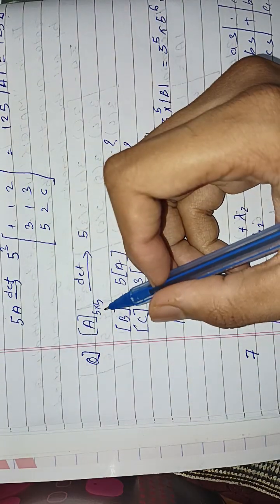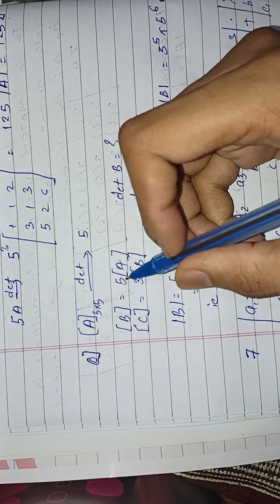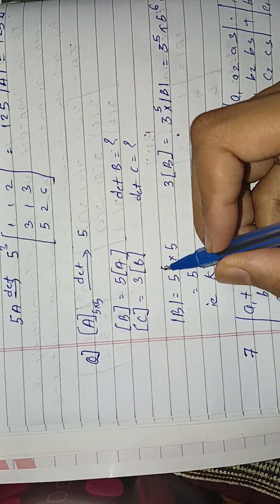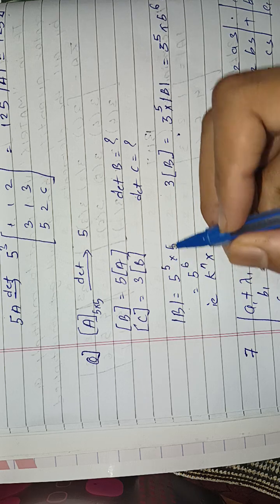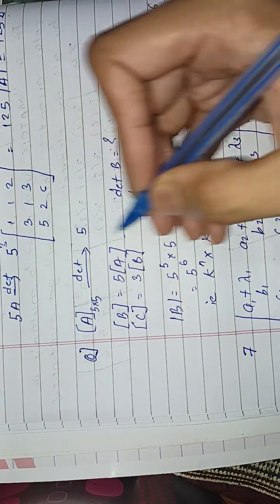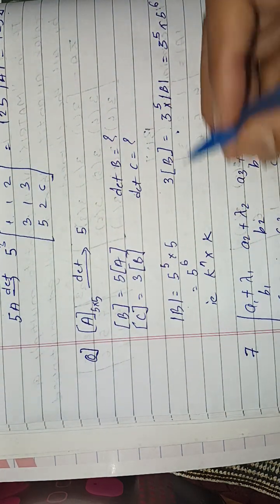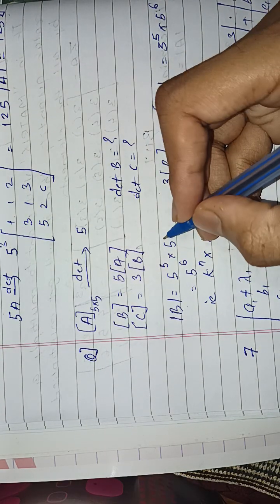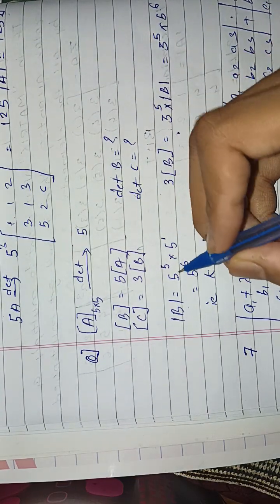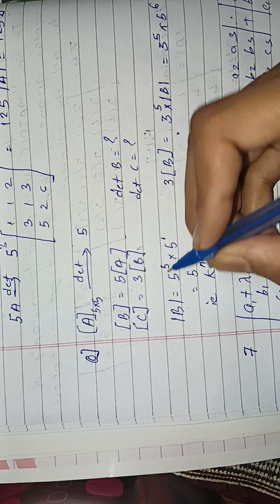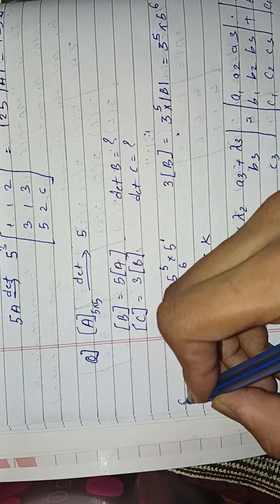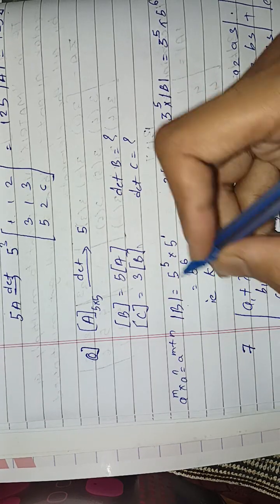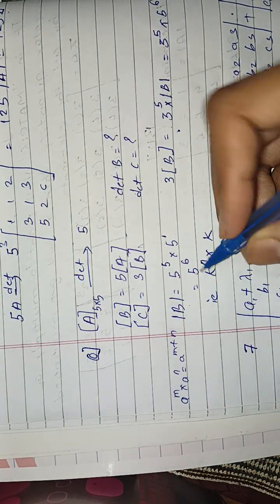So here the n is 5 and the scalar is 5. So you just write 5 raised to n which is 5, and the determinant value is 5. So I wrote 5 here. So 5 raised to 5 into 5, which is 5 into 5 plus 1. So here the power is 1. So a raised to m into a raised to n, which is a raised to m plus n. This is the property. A raised to m into a raised to n is equal to a raised to m plus n. So 5 raised to 6, which is some value.